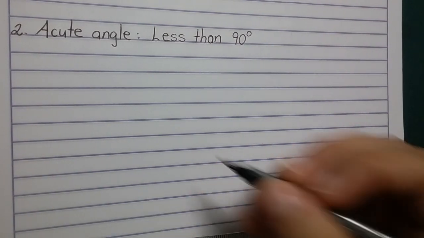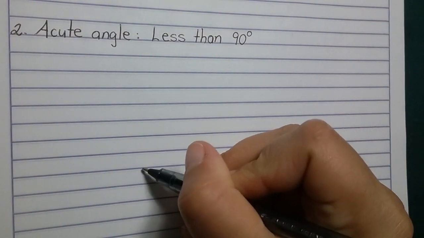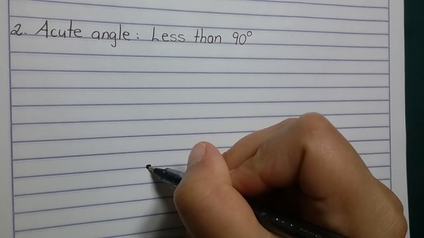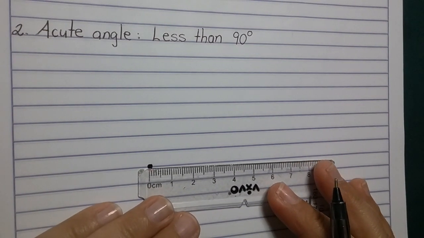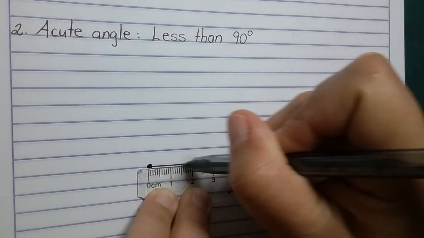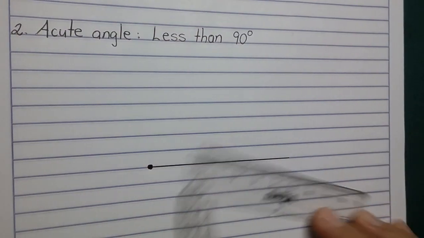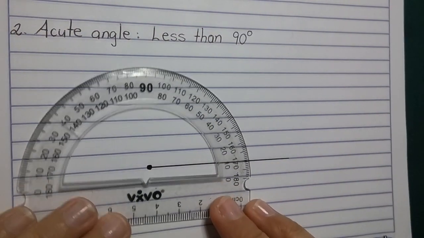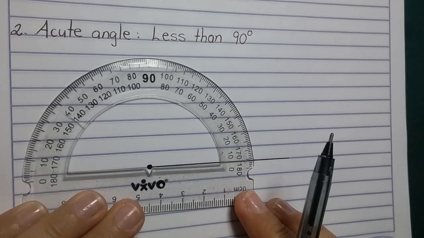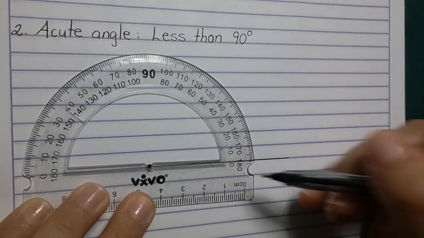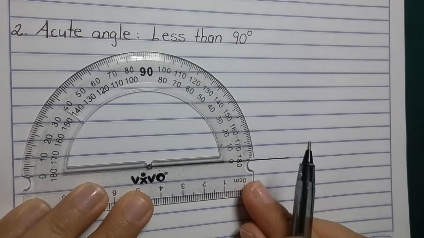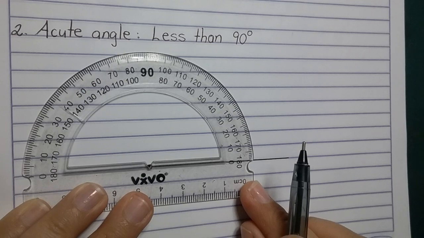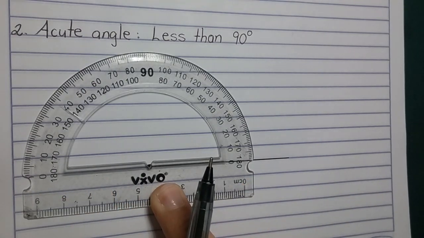Again, I am going to draw the vertex. Here in my notebook, I will draw the vertex, a point. Then, the second step, let's draw a line. And then, I am going to use again the protractor to draw the angle. Remember, this number, 180, must be exactly on the line.